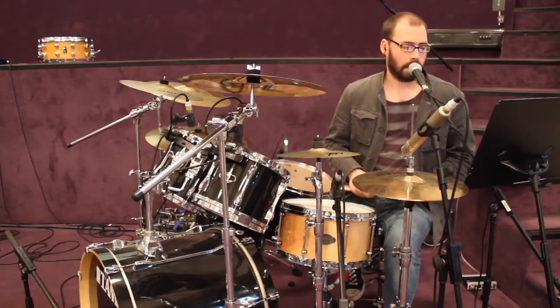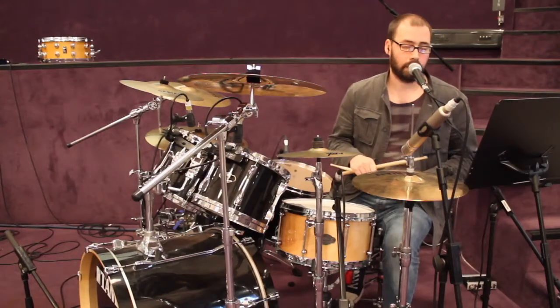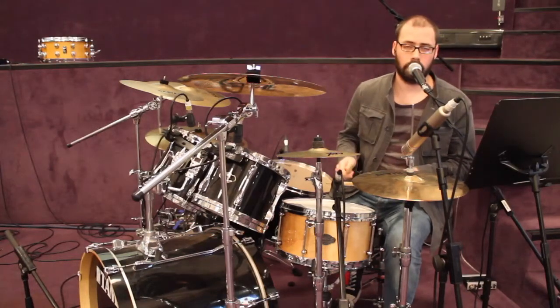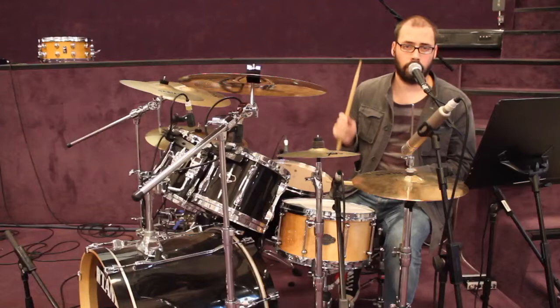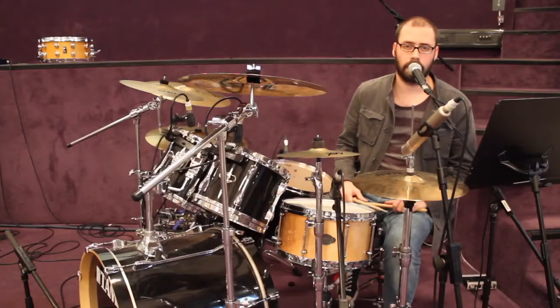Now that's the way that we would count time signatures that end in 8, like 6/8 or 7/8. So 6/8 would be 1, 2, 3, 4, 5, 6, repeated. And we would count 7/8 as 1, 2, 3, 4, 5, 6, 7, repeated. Okay, I hope that helps.